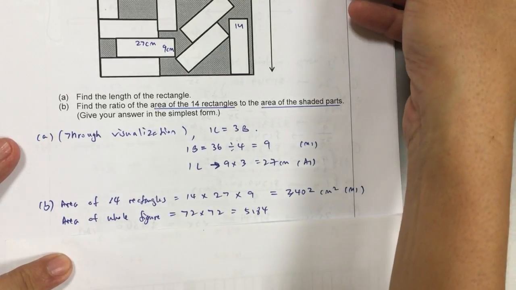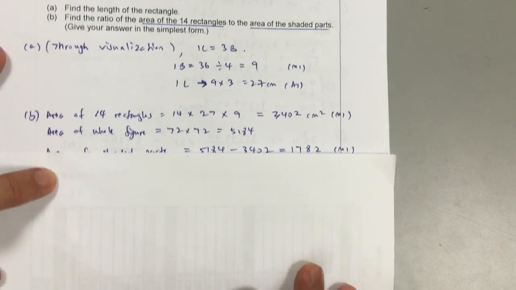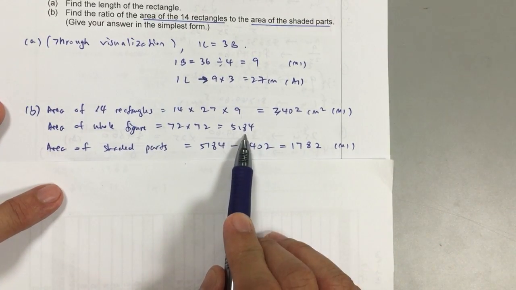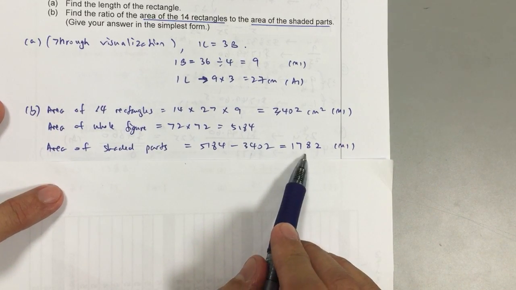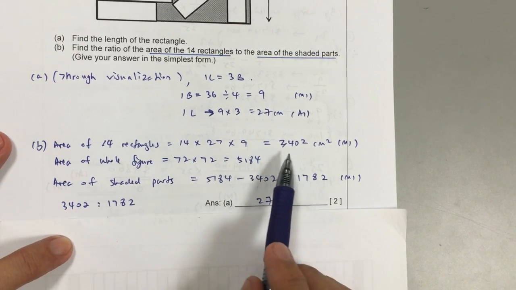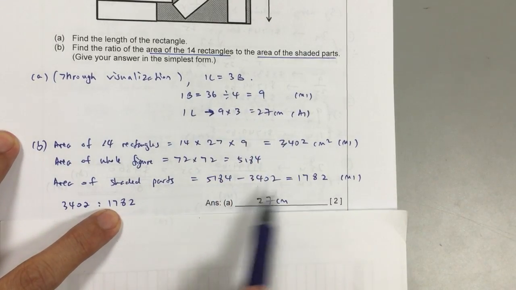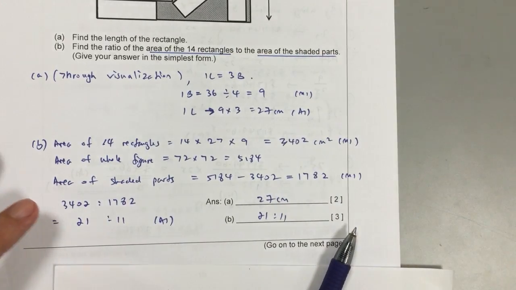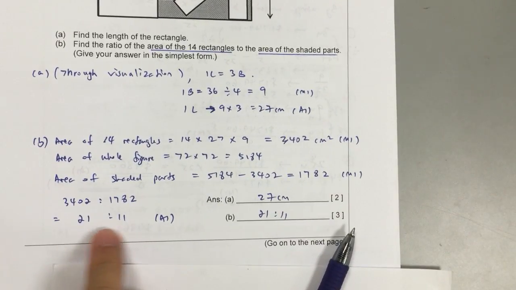Area of the whole figure is 72 times 72. I have 5,184. So area of shaded part will be total area minus total area of rectangles. I have 1782. So therefore the ratio, area of 14 rectangles is 3402 to area of shaded part. Shaded part will be 1782. Use your calculator, you will get this. You don't have to use your calculator, right? You press your calculator, you will get 21.